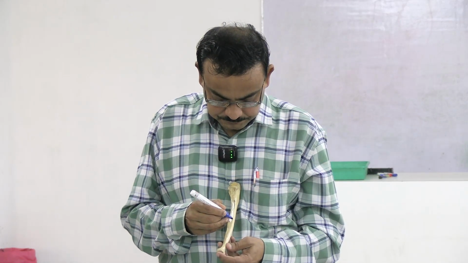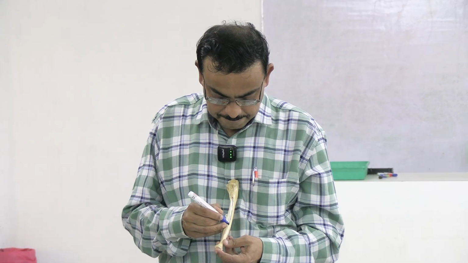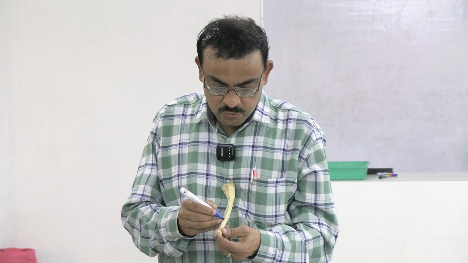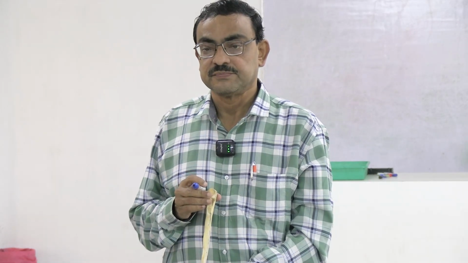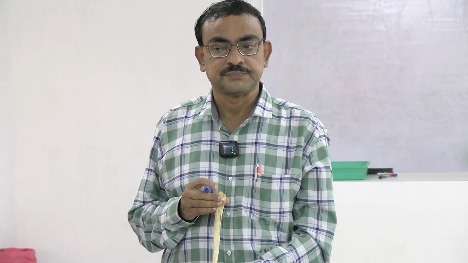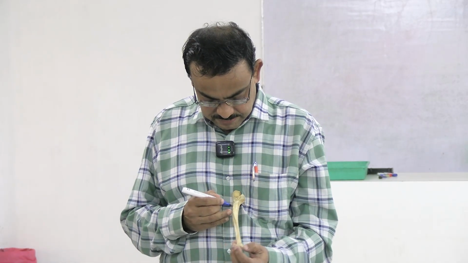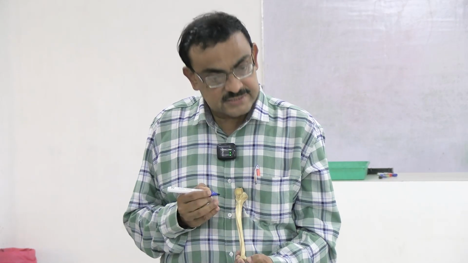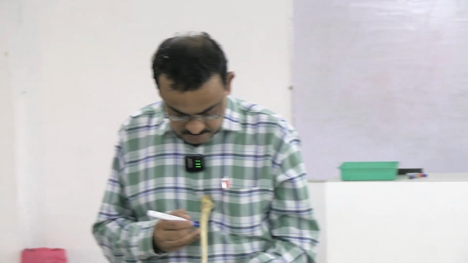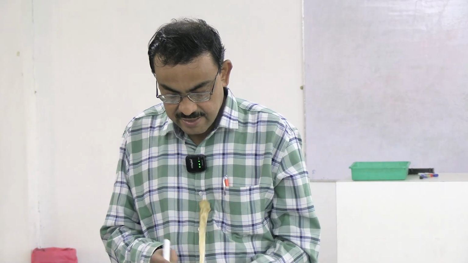It will continue up to the anterior part of the styloid process. This is the anterior border. The interosseous border is very sharp. It is continued above as the supinator crest and it is continued below up to the head of the ulna, the medial part of the head of the ulna.